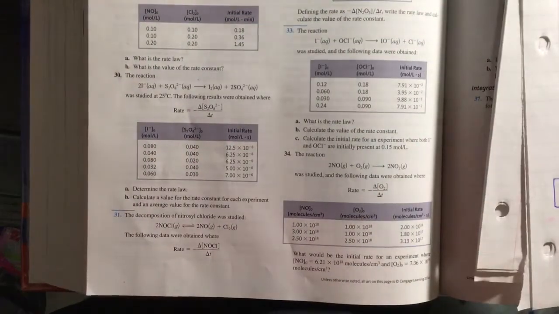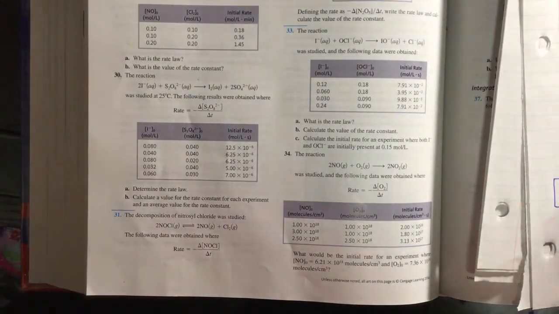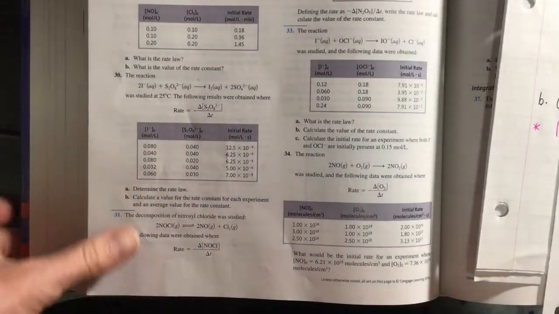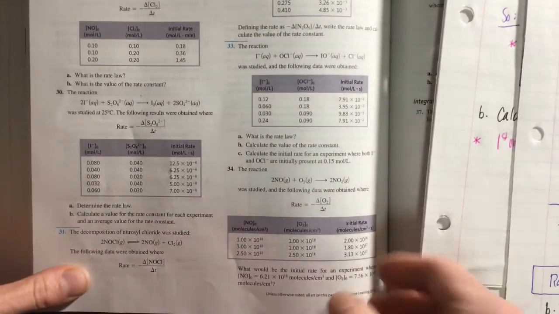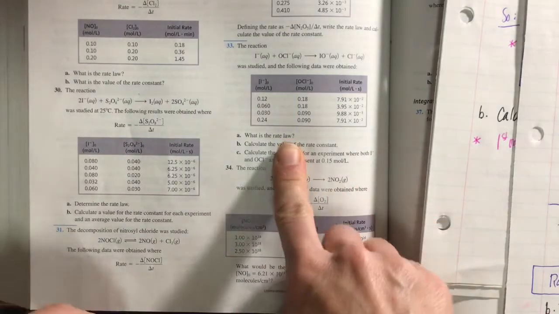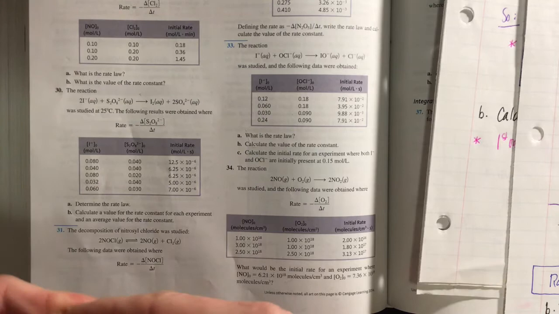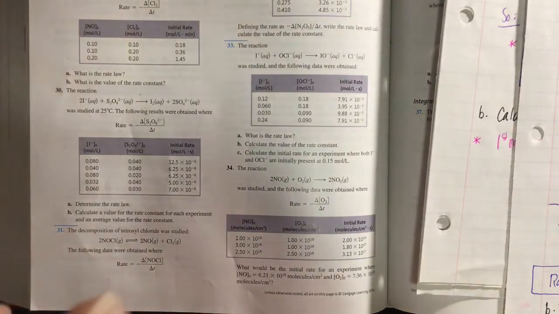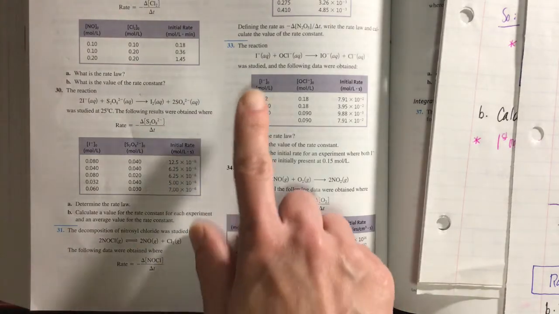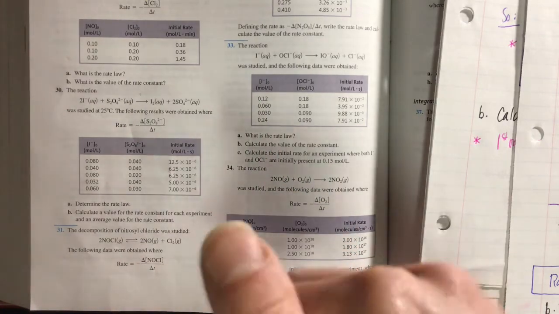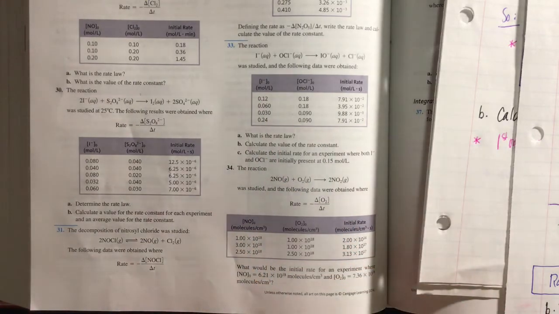I want to revisit a rate law equation that we actually discussed yesterday. So I'm going back to page 594 in Zumdahl, the 9th edition, in chapter 12 on kinetics. And as we talked about yesterday, we're doing calculations for rate law. Rate law is how you have a change in concentration for your reactants.